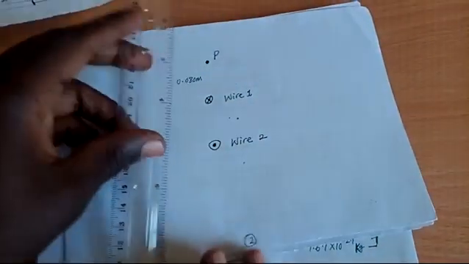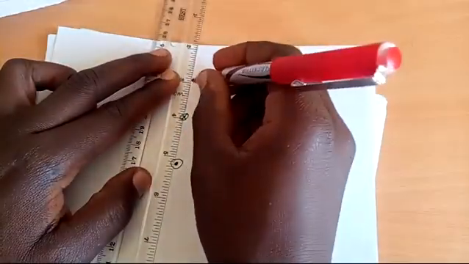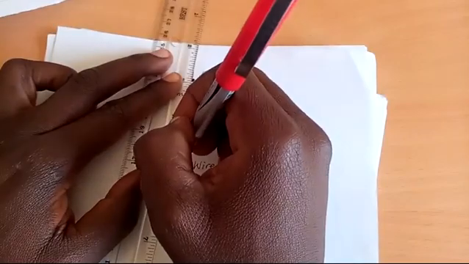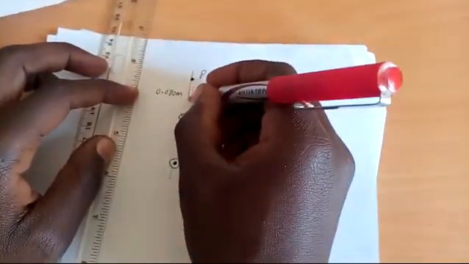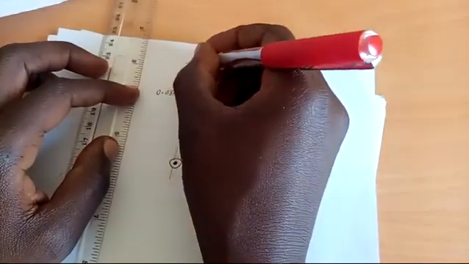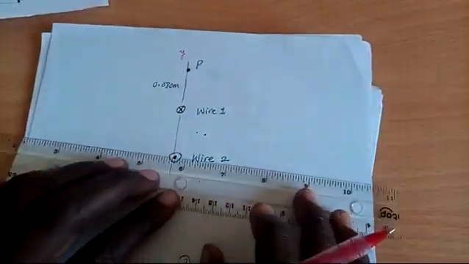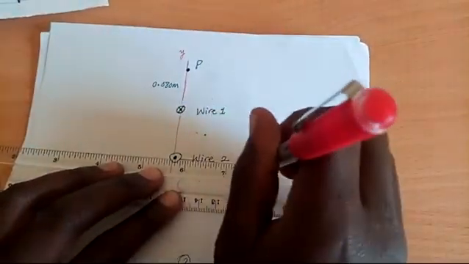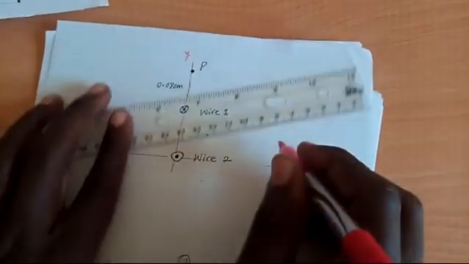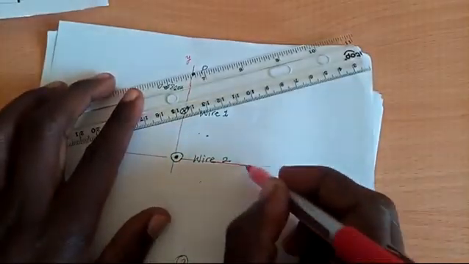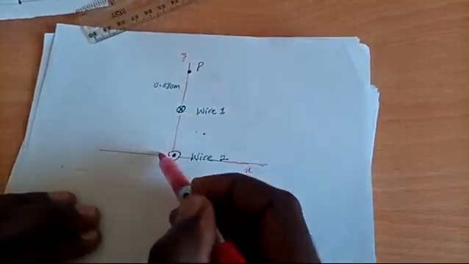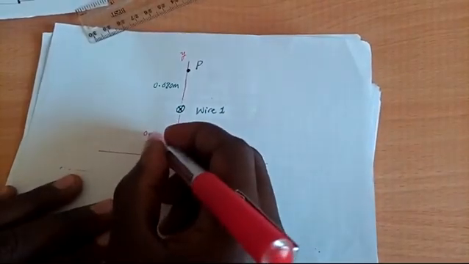Now we have to draw a Cartesian plane here. To make it easier, we draw a Cartesian plane. This is the y axis, and this is the x axis. Again, the distance from here to here we know is 0.080 in meters.